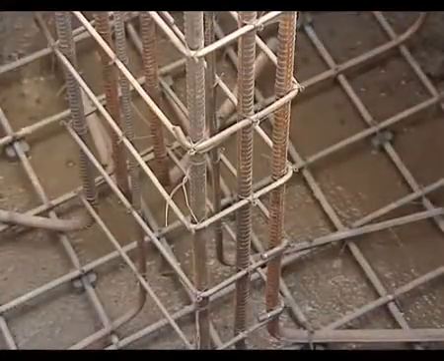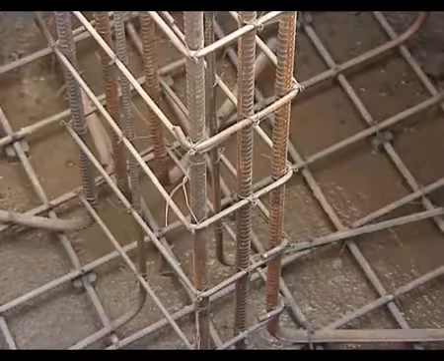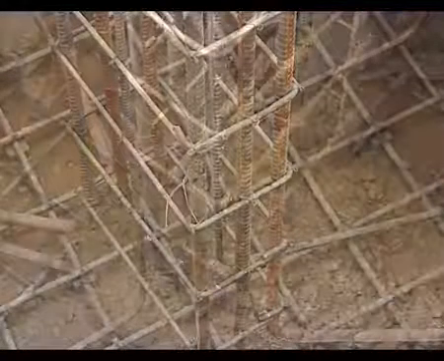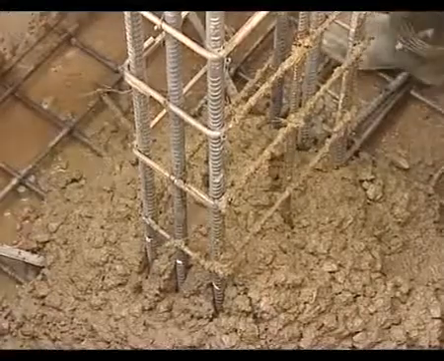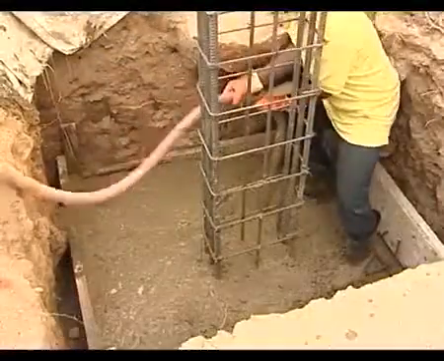The bed shall be cleaned of all the foreign material and wetted before pouring the concrete. Concrete shall be compacted using mechanical vibrator.